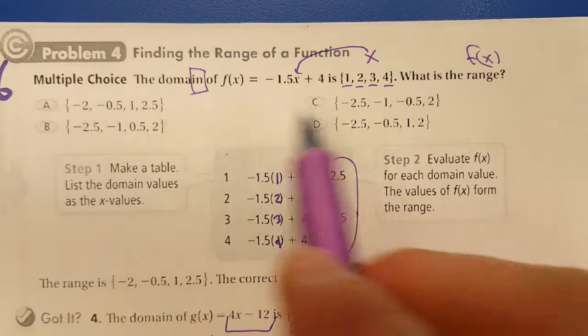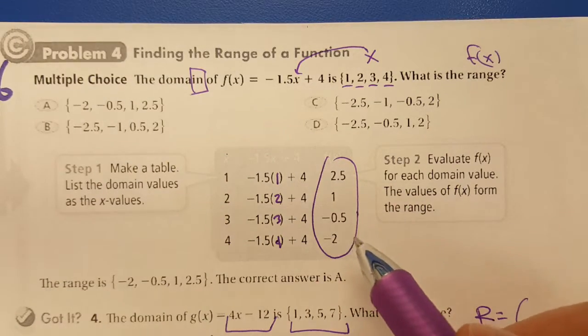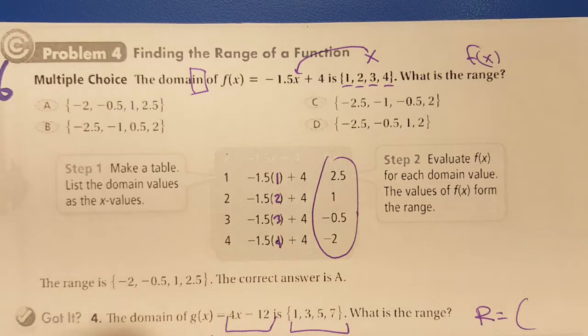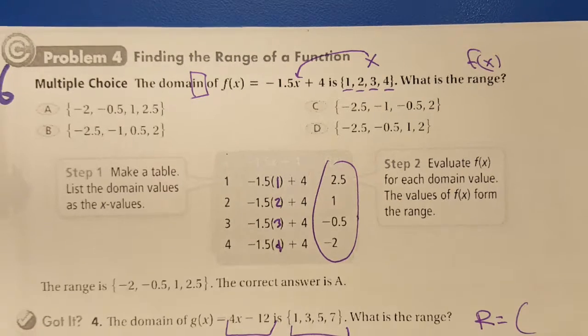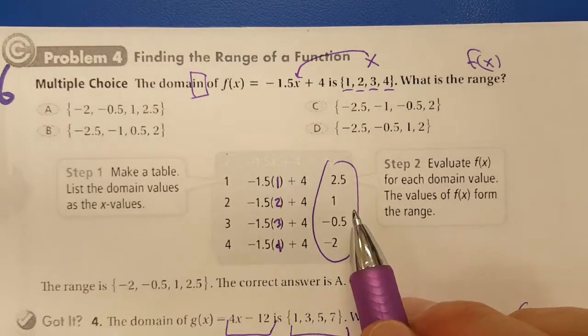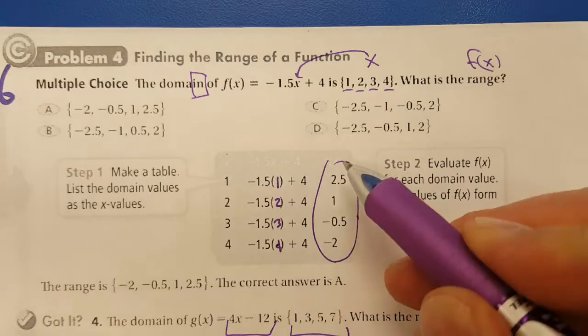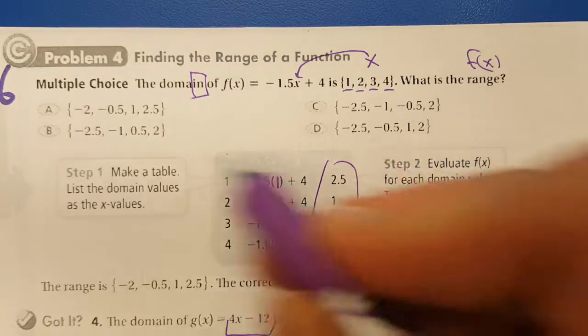So let's see here, which one of these? Now, for some goofy reason, they organized them least to greatest. I mean, that's kind of a technical thing from my perspective. You don't have to. I don't feel like you should. But just know that some people like to organize their range least to greatest. So here's the least to greatest this way. A is the only one that starts with a negative 2, so that's probably going to be my answer right there. I'm going to go and fill that in old school.